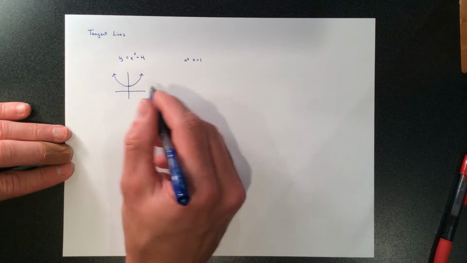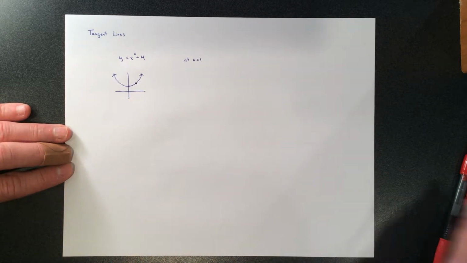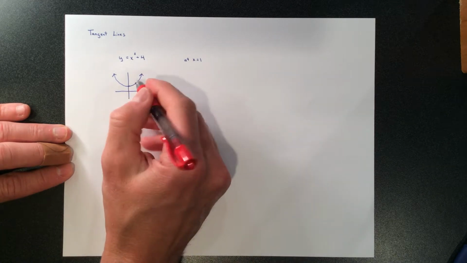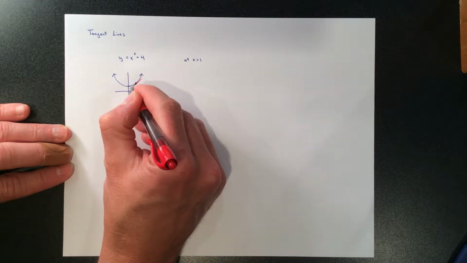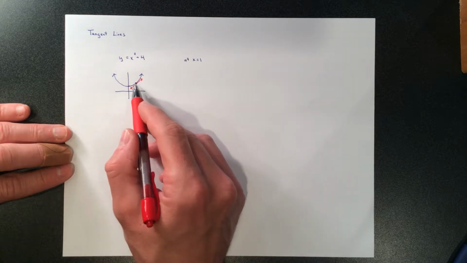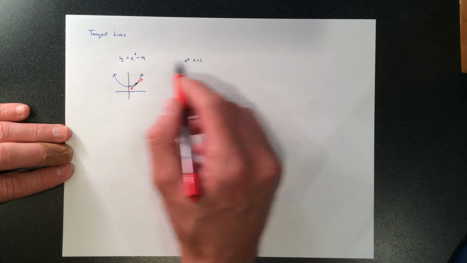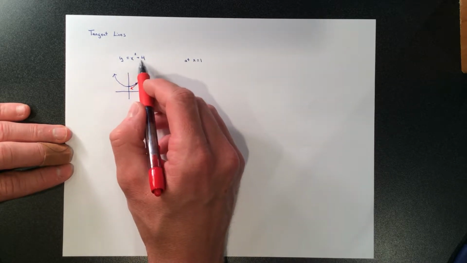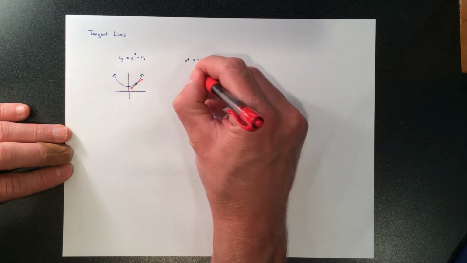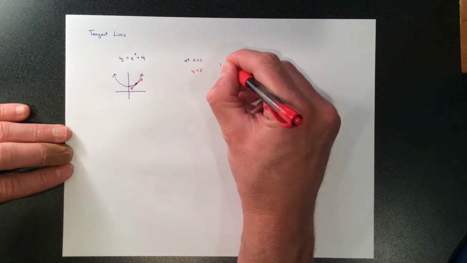So really what I'm doing here is I'm going over to 1, which is like 1 comma 5, and I want to find the equation of this line, the tangent line. The tangent line intersects the curve at that single point. Now what is that point? Well, if you know x is 1 and you know y equals x squared plus 4, then you do know that y is equal to 5. So we're talking about the point 1 comma 5.